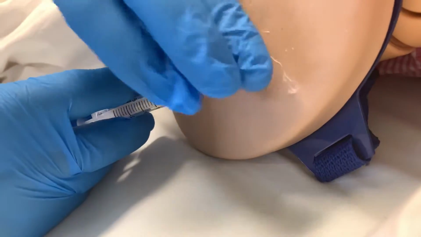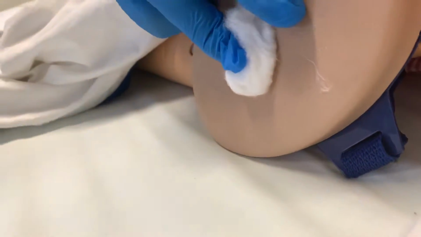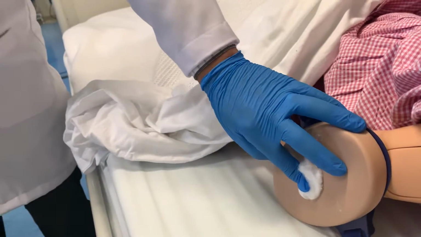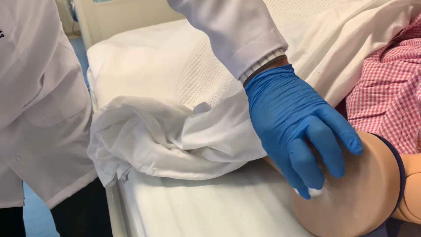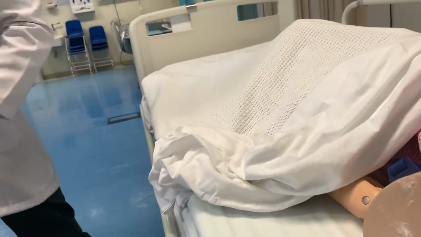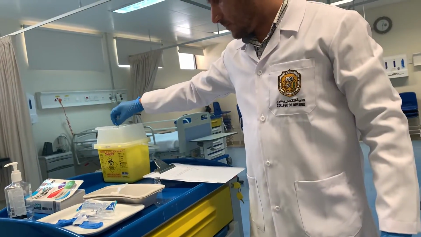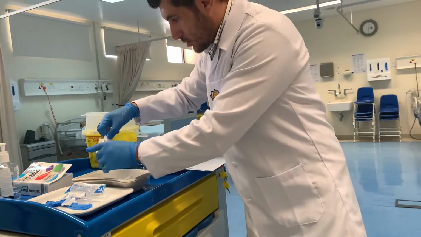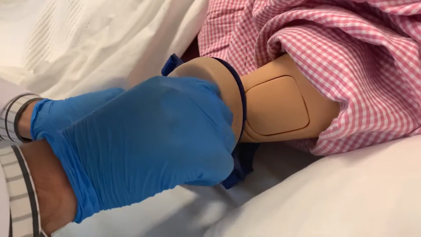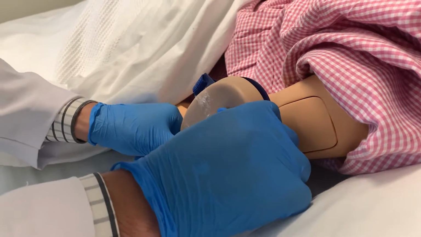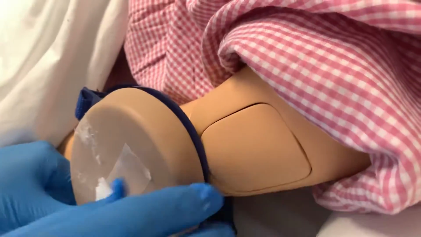Then place the cotton, keep the needle away, and make sure there is no bleeding. Yes, there is no bleeding. I will not rub it, and I will discard the needle immediately. I will just put on a first aid plaster, because most patients will ask for it, and it makes sure that there is no bleeding.